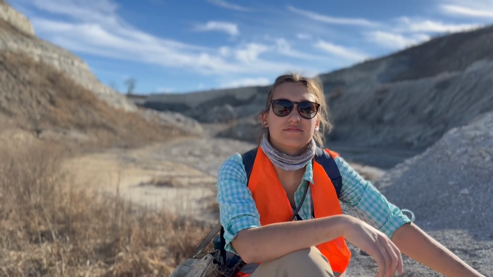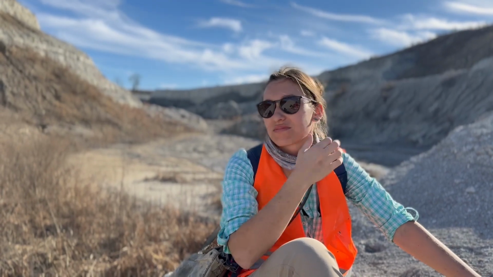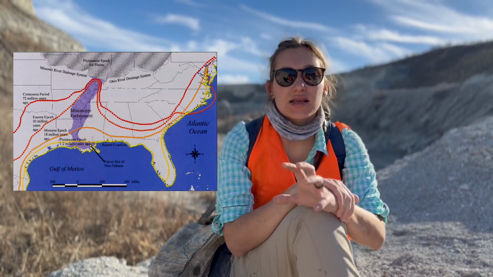So go ahead and explain to me what the Mississippi embayment is and why it's different than the Western Interior Seaway. So the Mississippi embayment is next to the southernmost region of the Western Interior Seaway. And a lot of times it gets lumped into the Western Interior Seaway, but it's technically its own separate thing.